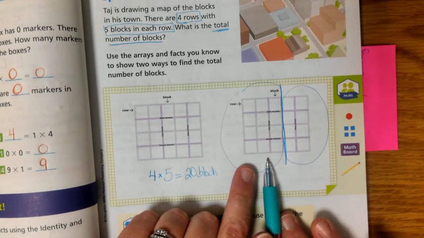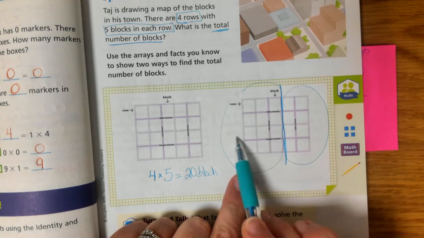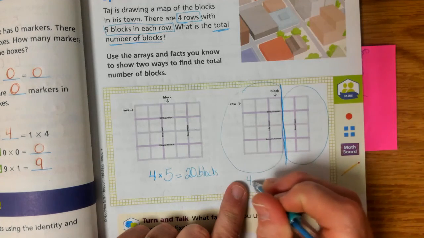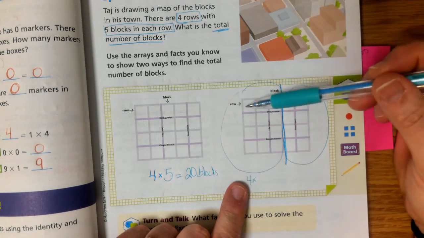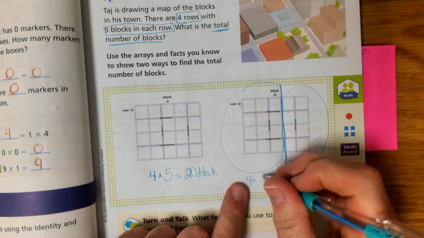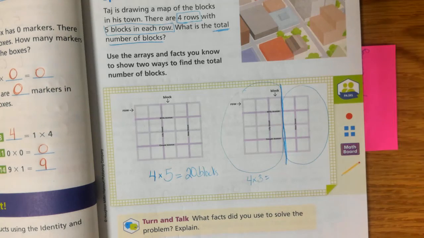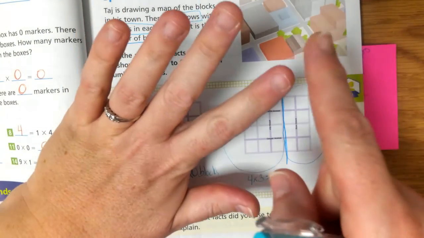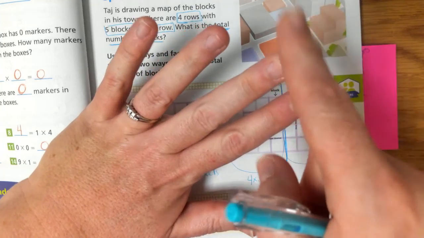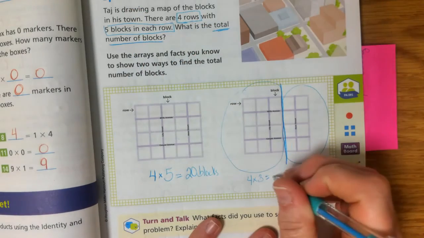So on the left side, I have 1, 2, 3, 4 rows times 1, 2, 3 blocks. 4 times 3 equals, so if I count by 4s 3 times, or I could count by 3s 4 times. So I've got 3, 6, 9, 12.